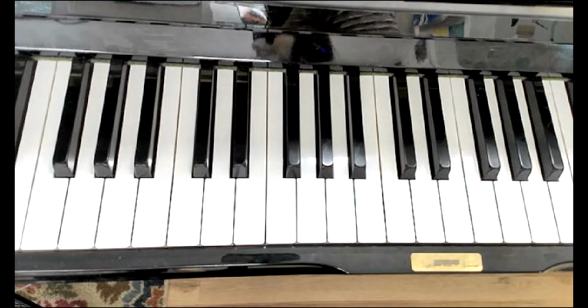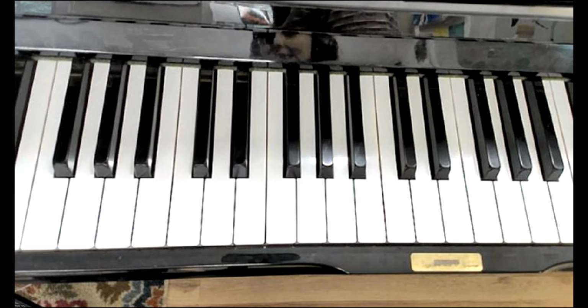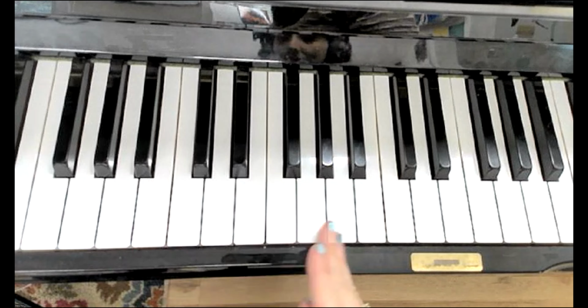Now, for me, I'm just going to pick one. If you want to choose the other one, go for it. I'm going to choose a sad song. I like minor music, so I'm going to choose sad. If you choose happy, we're going to use the key of C major. C major only uses white keys.